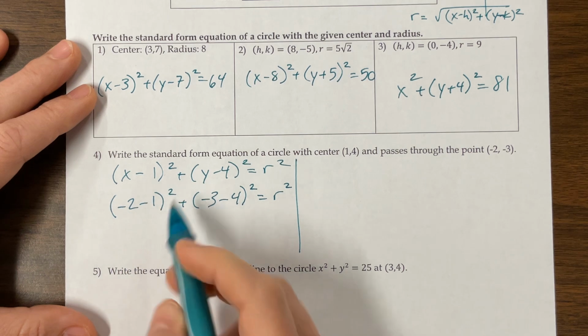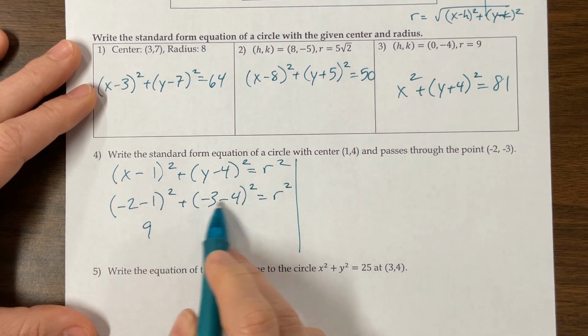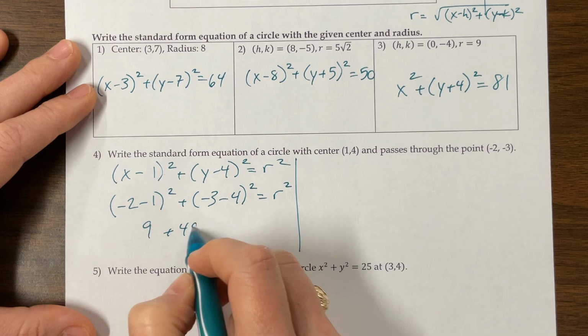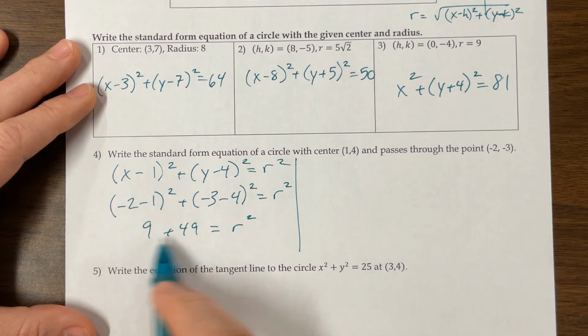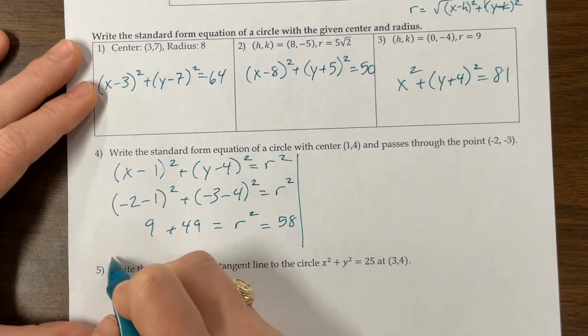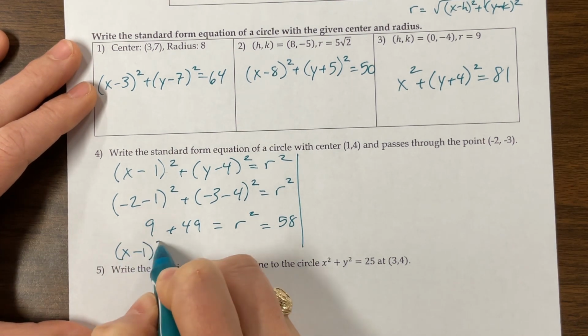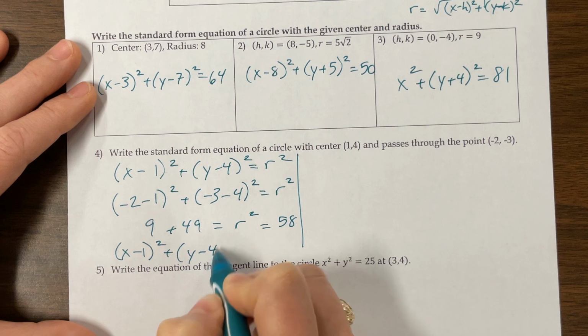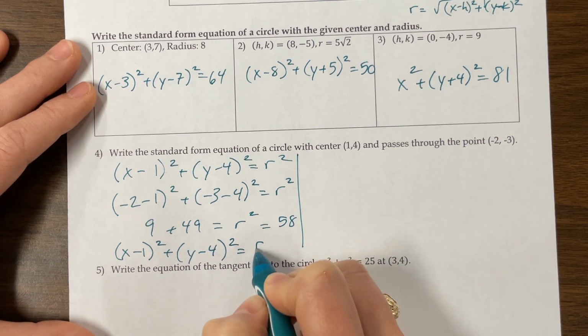I see a negative 3 squared is a 9. I see a negative 7 squared is a 49. And so my r squared is equal to 58. And I don't even really care what the radius is. I just need r squared for my formula. You know what, this may be the best way to do this problem, and just call that good.